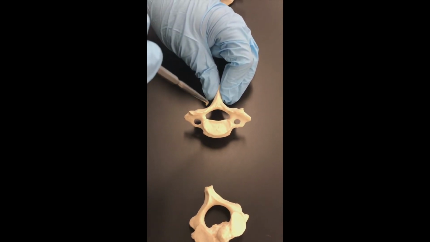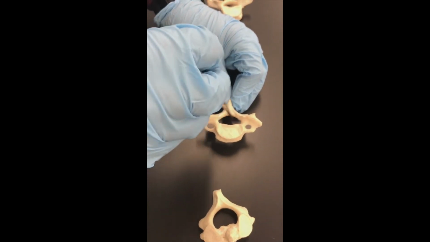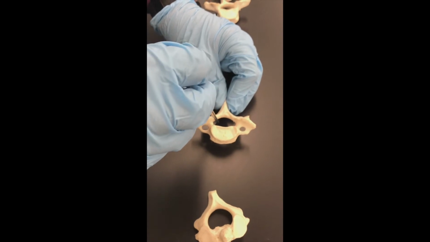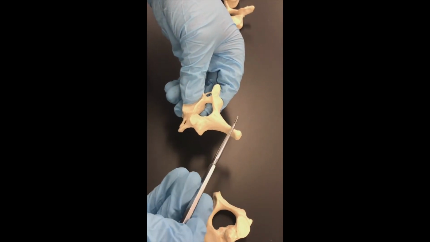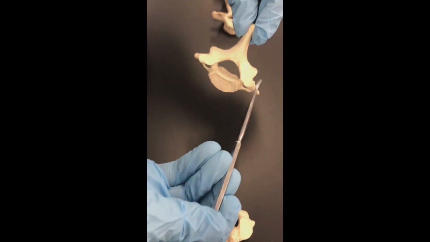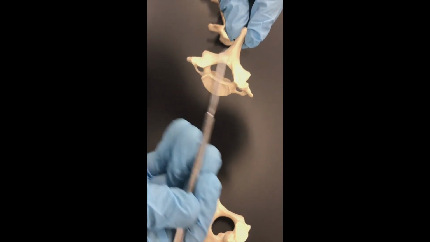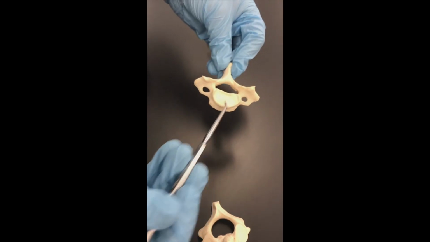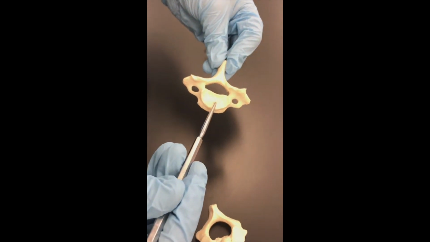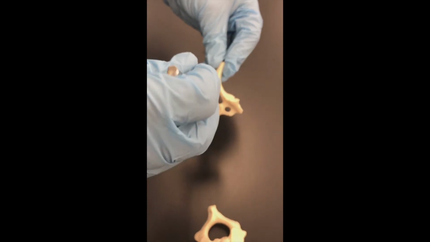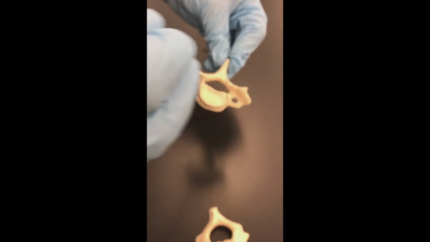All of your vertebrae have a vertebral foramen, a spinous process, and transverse processes on the side. Most of your vertebrae, except for atlas, have a vertebral body next to here. But only the cervical have both a vertebral foramen and a transverse foramen.